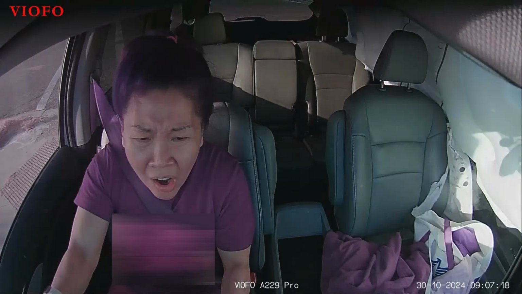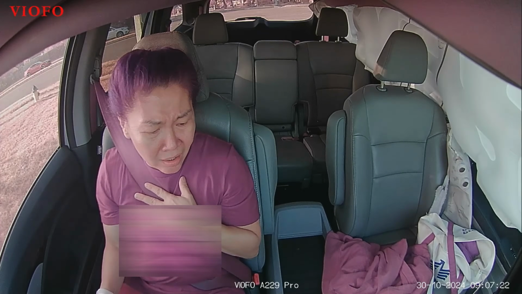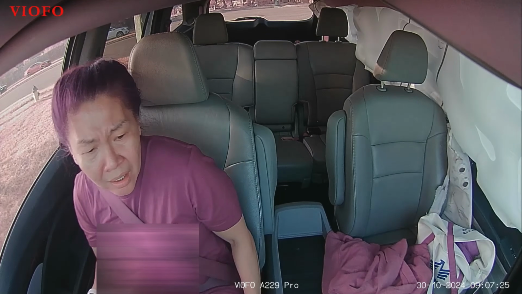Oh my God! Oh my God! Crash has been detected. Honda Lake Assist will call emergency services after the countdown is complete.